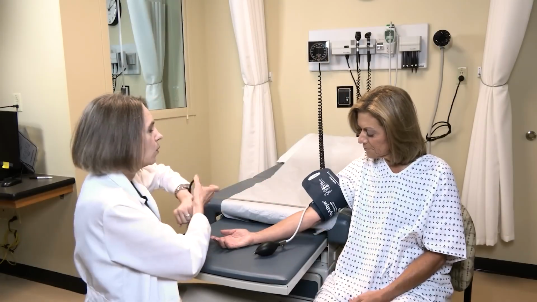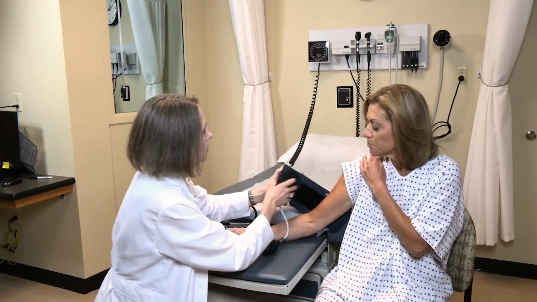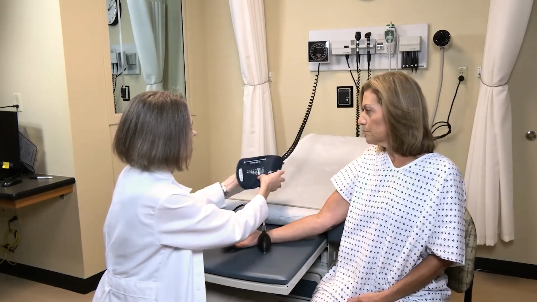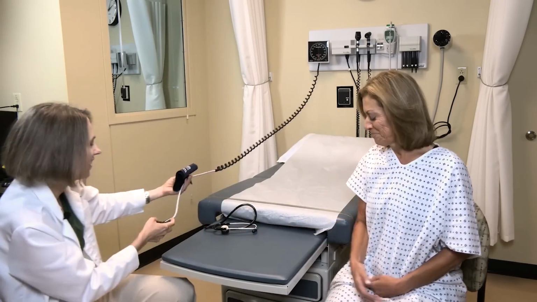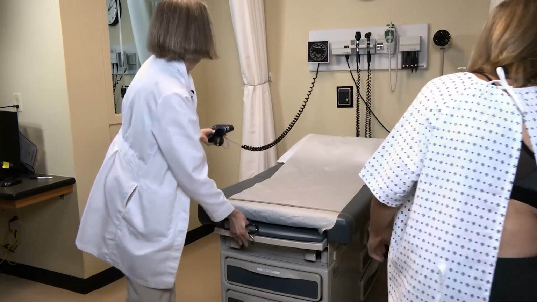Okay, I got 118/70. Alrighty, so I apologize. There appears to be a little bit of a leak in this cuff, so I had to pump it up again. All right, I'm going to ask you to go ahead and move back up onto the table.